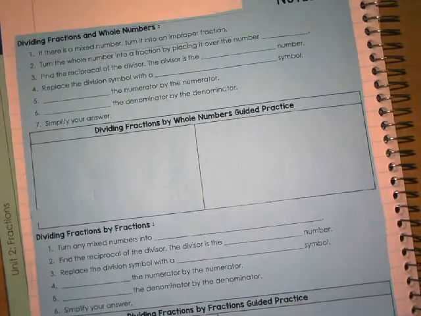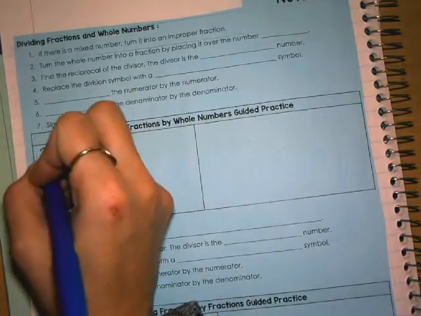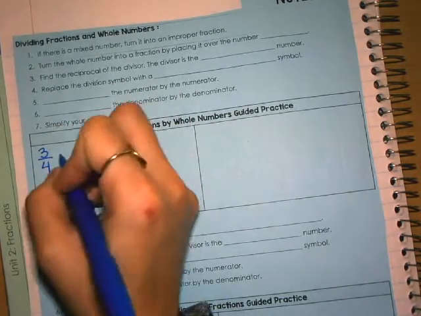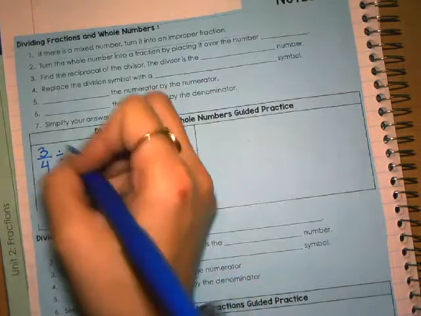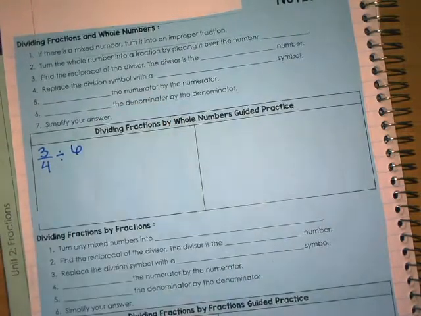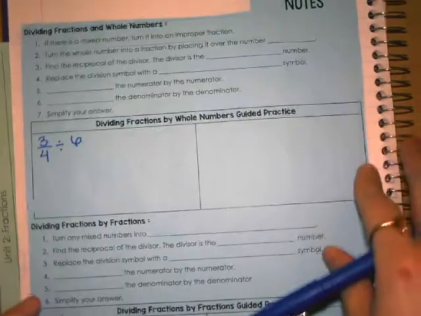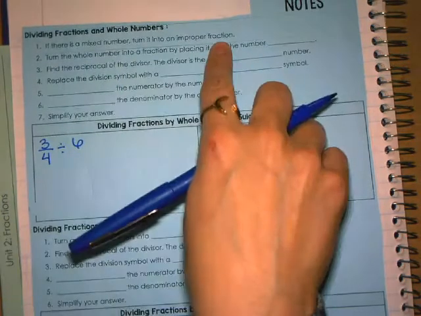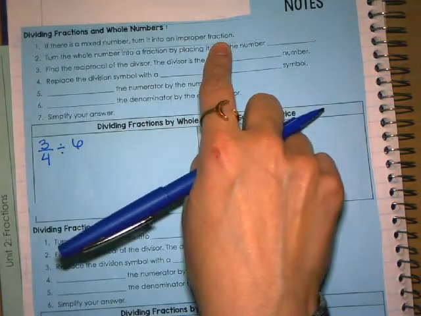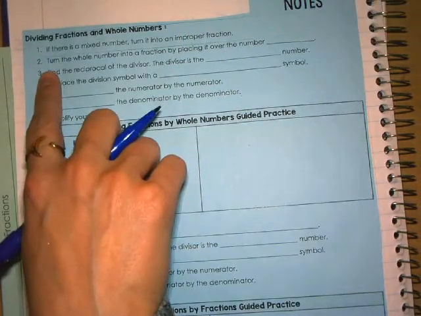If I give you 3/4 divided by 6. Now we're not worrying about mixed numbers right now. Understood, guys? No mixed numbers today. So we get to skip step number 1. We're not even going to worry about that yet. We'll go to step number 2.